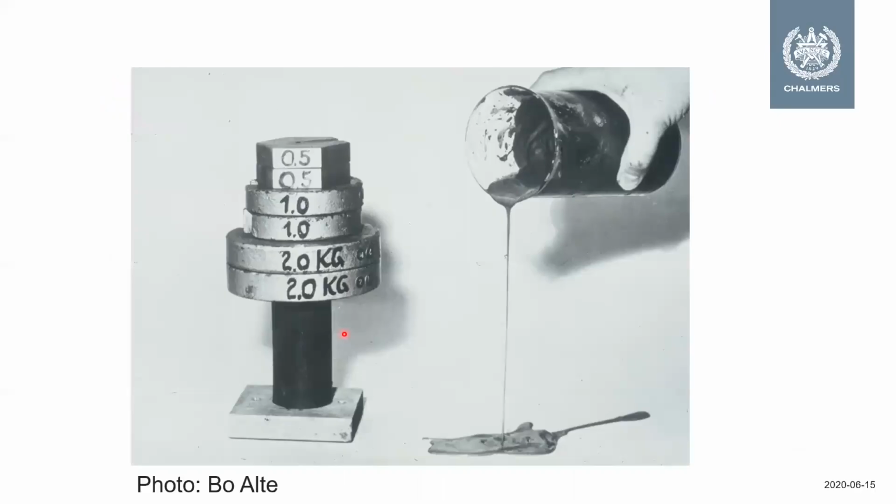But the clays which we have to deal with in Scandinavia are quite different from textbook clays. This is a photo from Bualte, and this is the hand of my predecessor, Professor Göran Selfors. The cylinder here is a cylinder of intact Gothenburg clay, and as you see, the clay can take quite a lot of weight on it. Of course, it will deform in time, but it is still very strong.